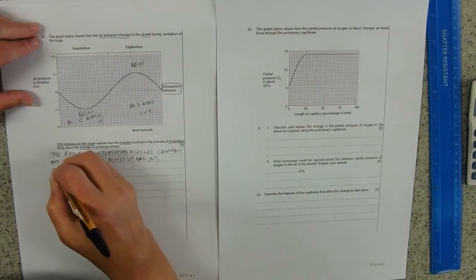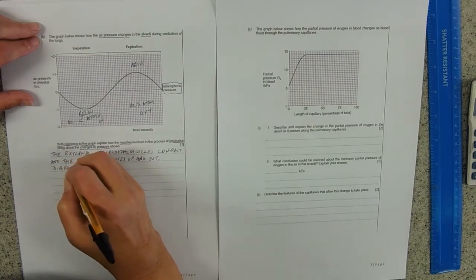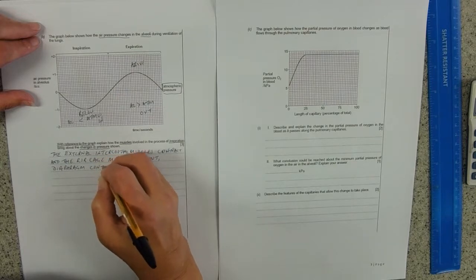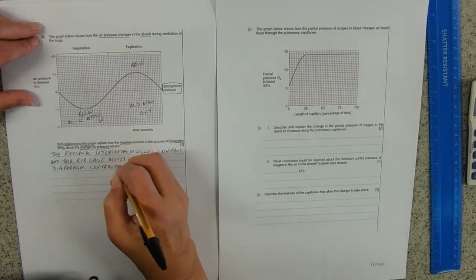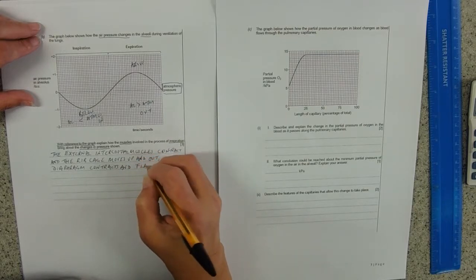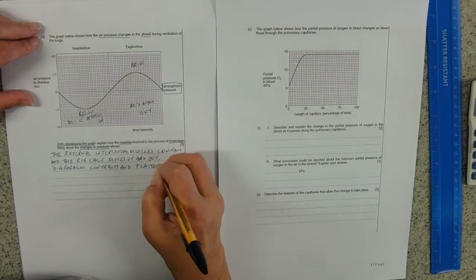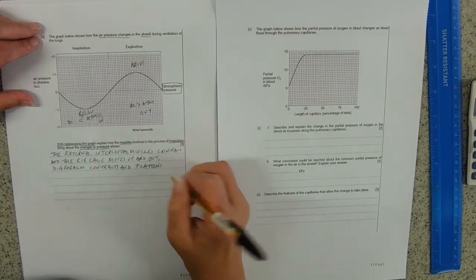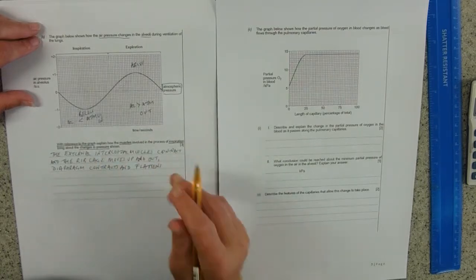And then don't forget, we've got another muscle, the diaphragm contracts and flattens. Now I think that's only going to generate you 1 mark because that's the muscles bit, so that deals with that bit. And then we need the changes in pressure.